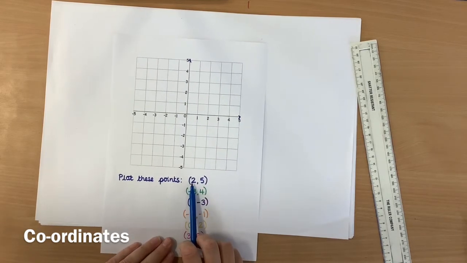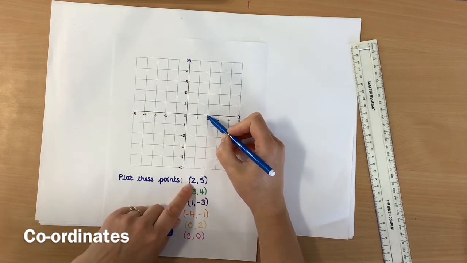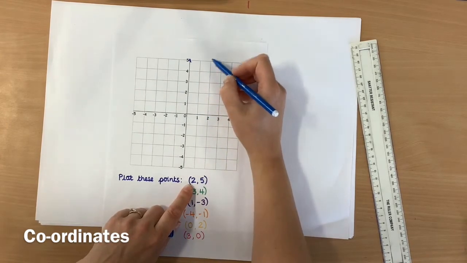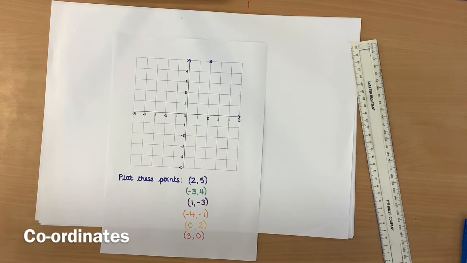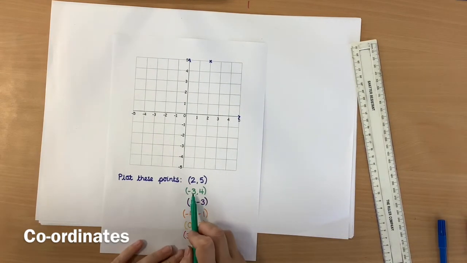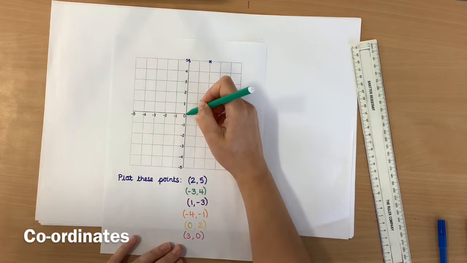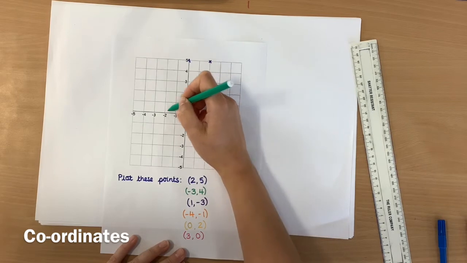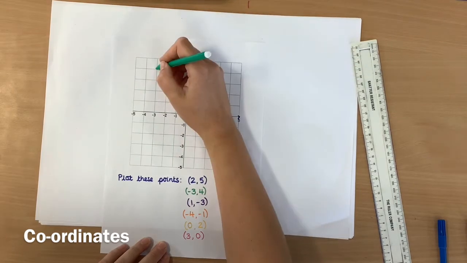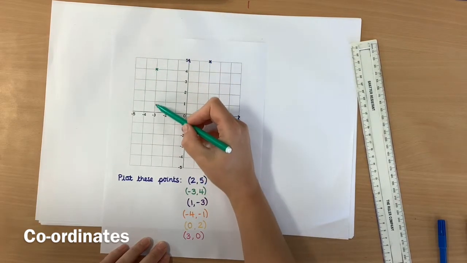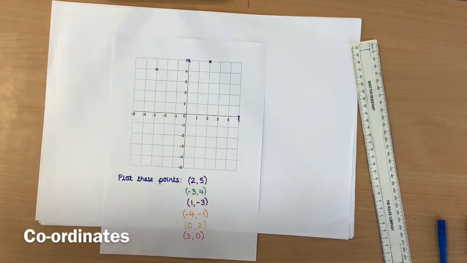So the blue point is at 2, 5. So we go along 2, and because it's a positive number, we're going in the right direction, and then we go up 5, and we do a little cross where the lines meet to show you where it goes. Okay, the green one next. This one has got a negative. It's -3, 4. We're going along first. So -3 actually tells us we're going 3 to the left. So we're going to -3, but then it's a +4, so we go up to 4. Okay, so if it was crossing the line, it would cross the x-axis at -3 and the y-axis at 4.